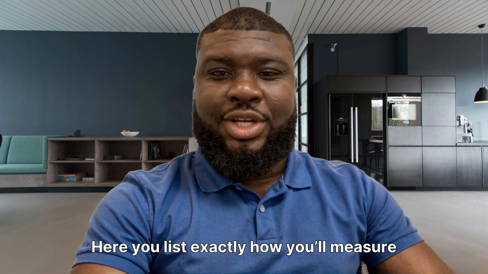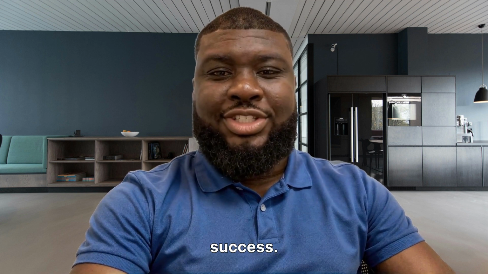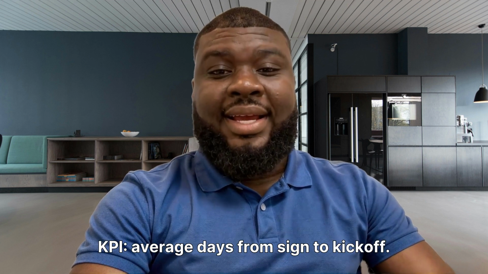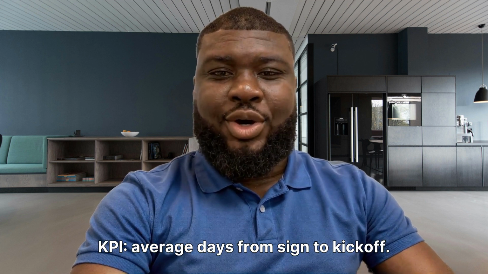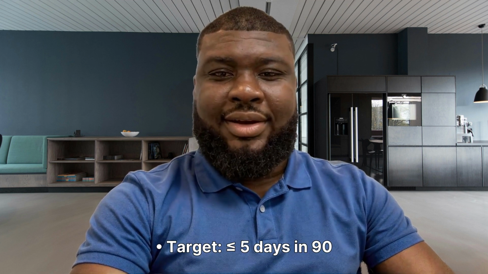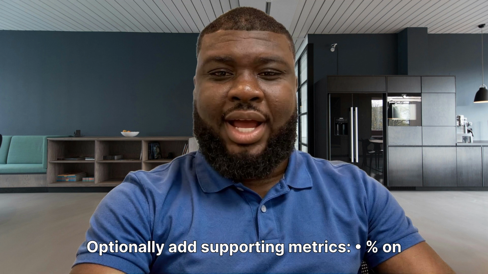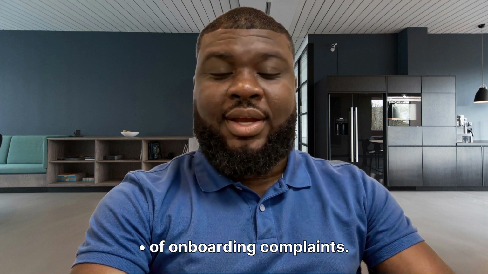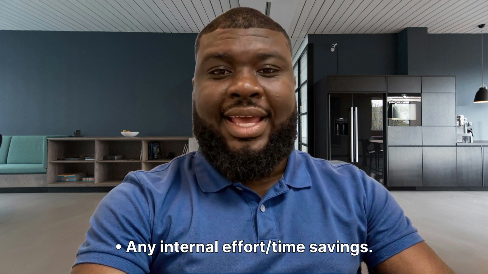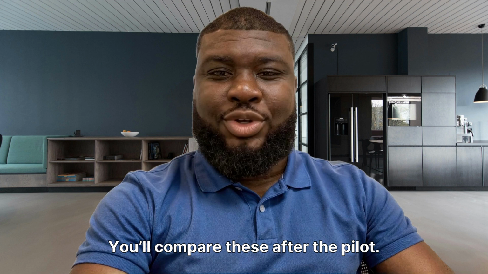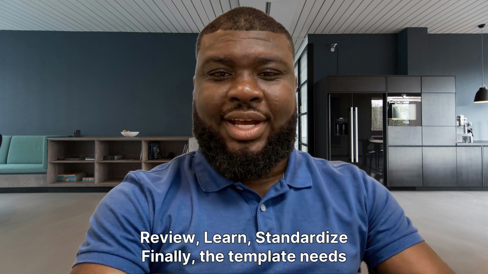Success metrics and targets. Here you list exactly how you'll measure success. Tie back to the objective. Primary KPI: average days from sign to kickoff. Baseline, 10.4 days. Target, 5 days in 90 days. Optionally add supporting metrics: percent on time kickoffs, number of onboarding complaints, any internal effort or time savings. You'll compare these after the pilot.